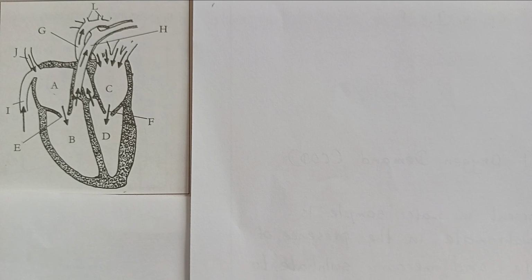And the valve that is on the left side we call the bicuspid valve.